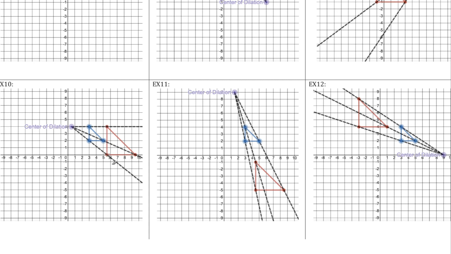I'll show you again, the center of dilation is here. We either go away from it, which is easier to see using the vertices, or we go towards it. So we took this and moved it towards that, which makes it smaller. It reduces the size.